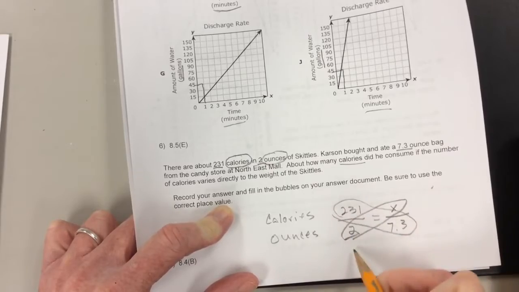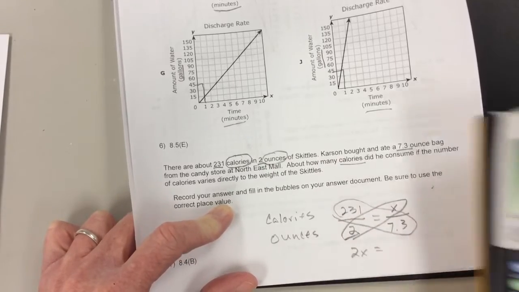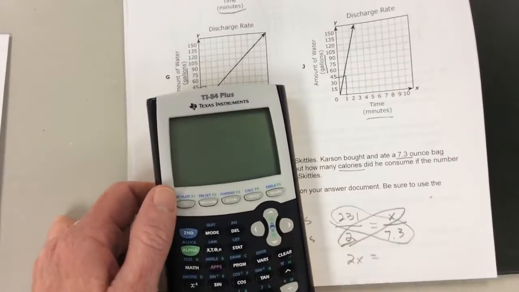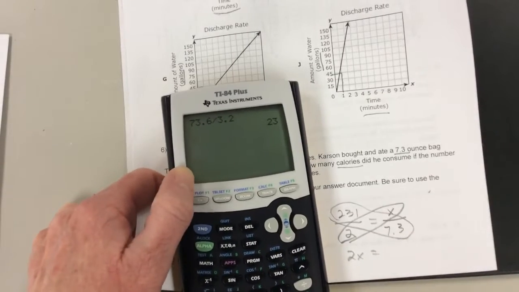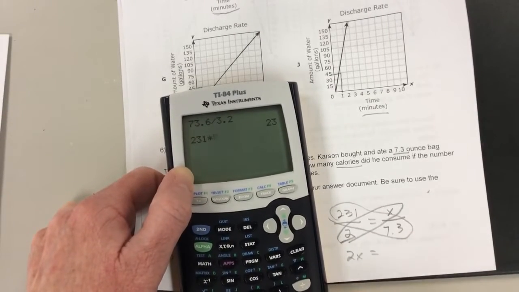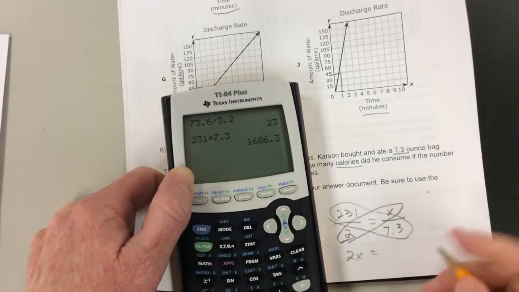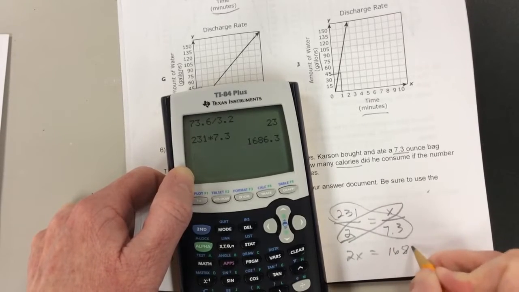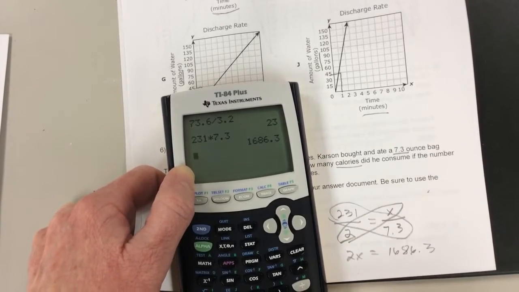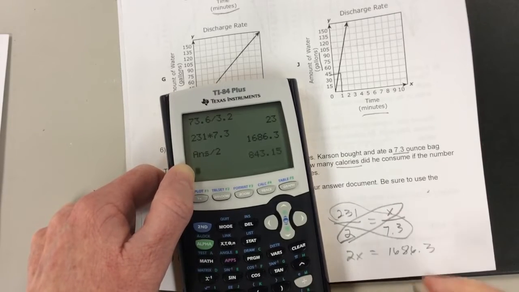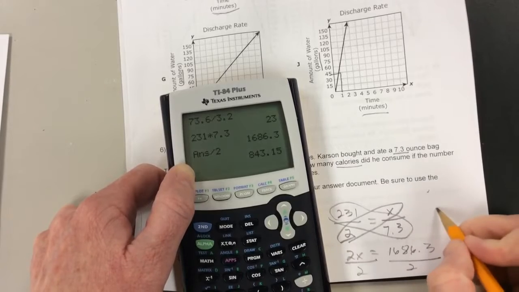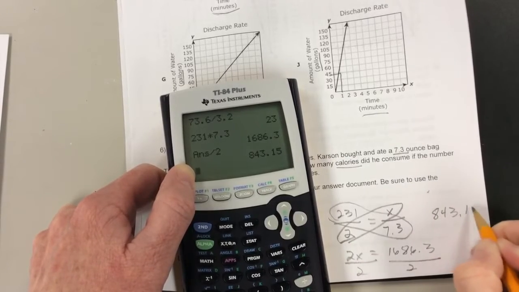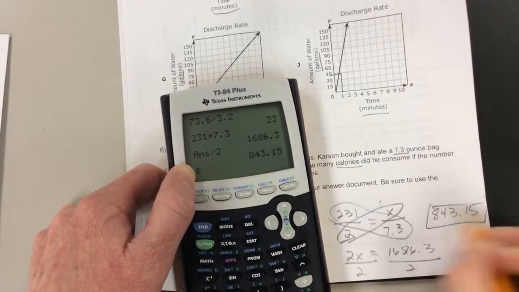Cross multiply. We're going to get 2x equals, let's see, what is 230? 231 times 7.3. Let's see what we get. 1686.3 divided by 2. And we're going to get 843.15. That's your answer.